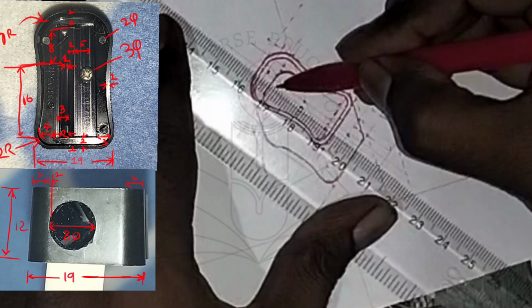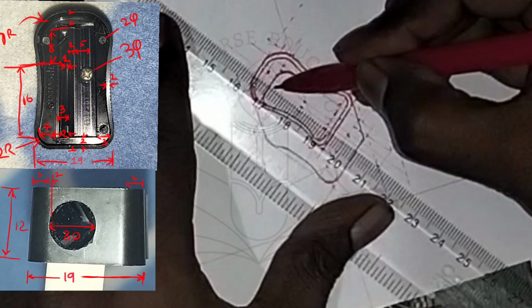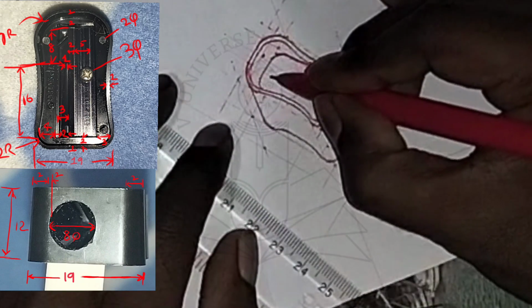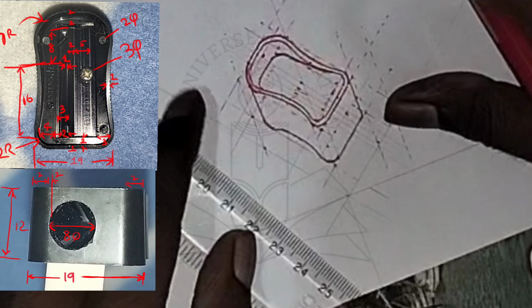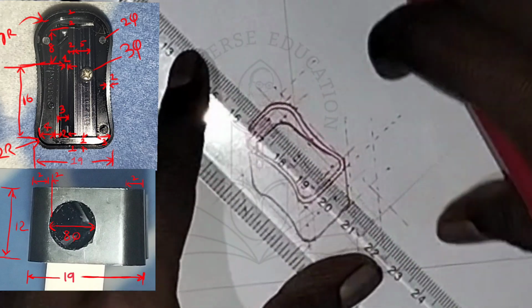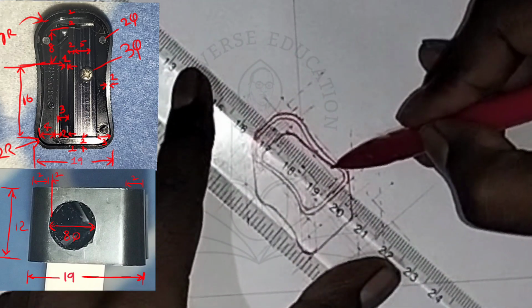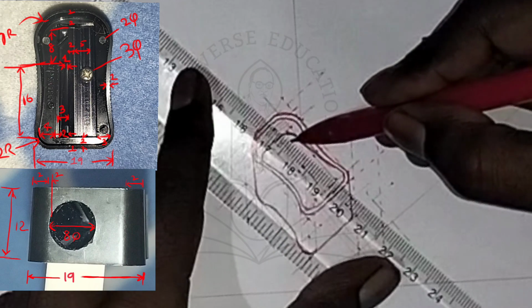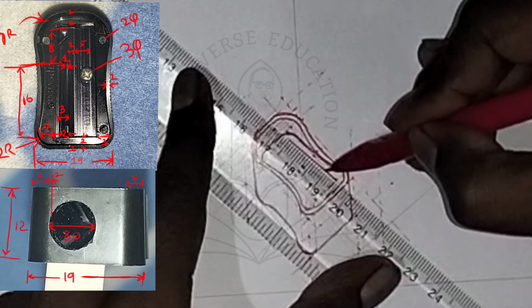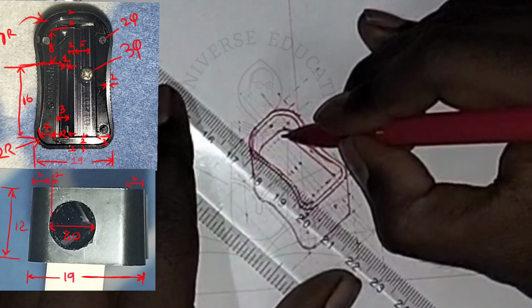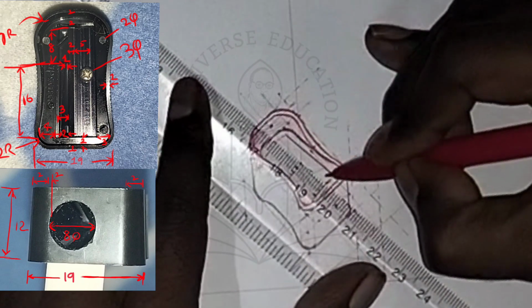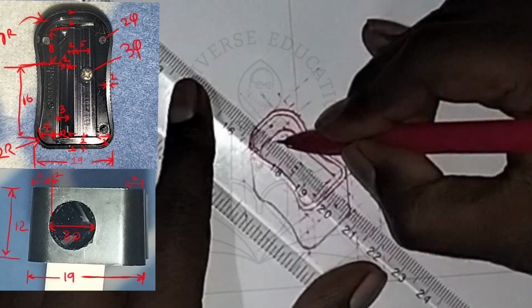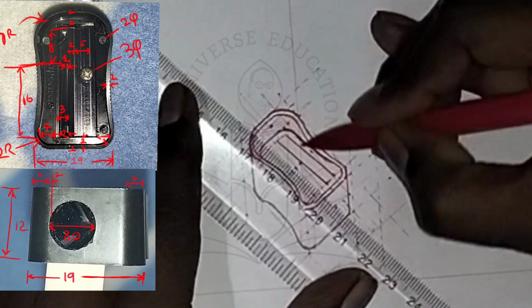The thickness of the sharpener walls is 1 mm, so left side 1 mm, right side 1 mm, total is 2 mm, and the gap for the blade locating point from the right side is 3 mm, and the blade width is 5 mm.